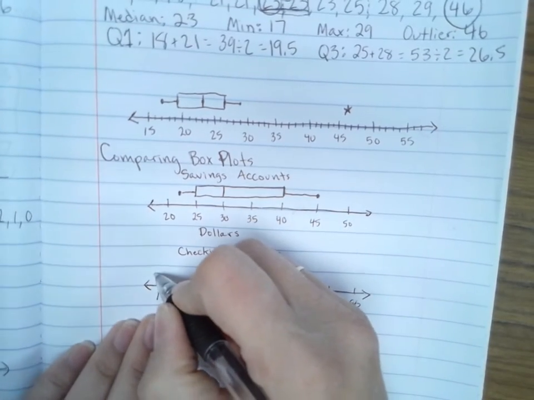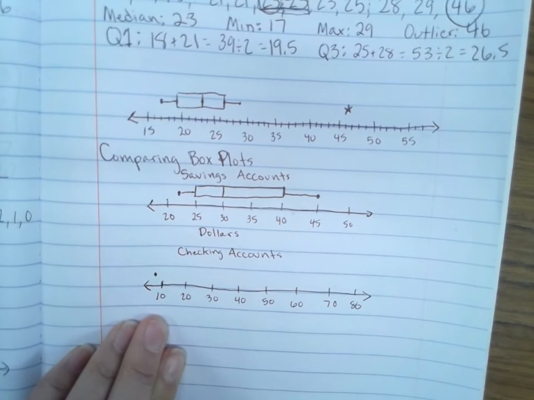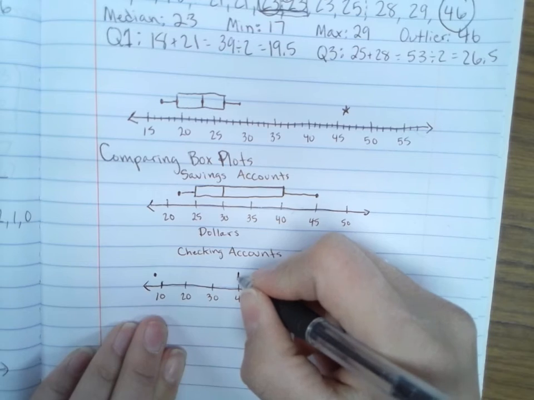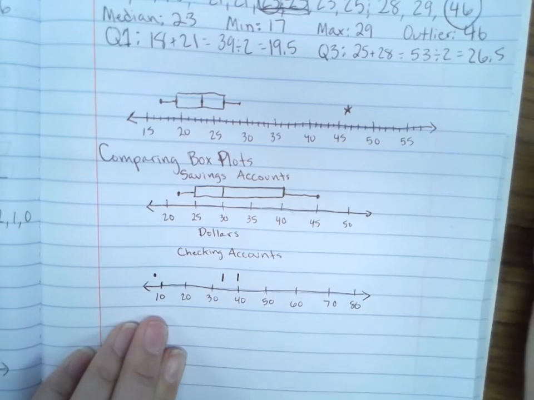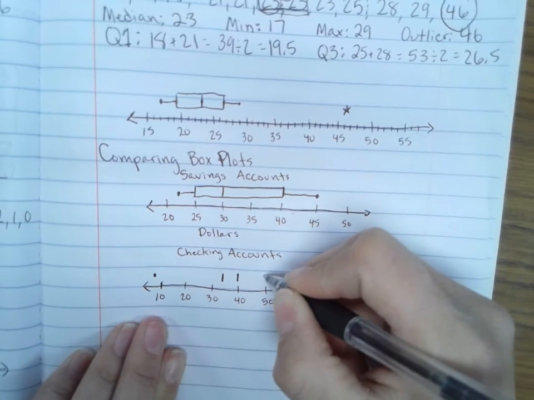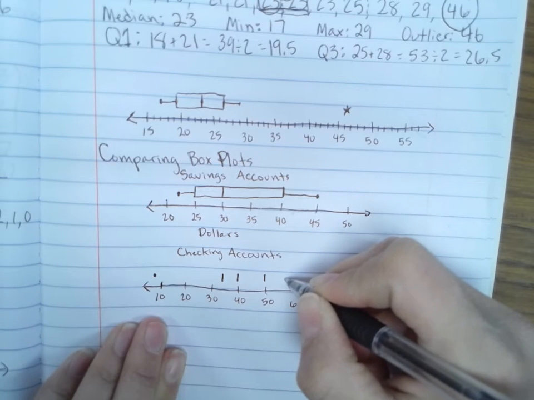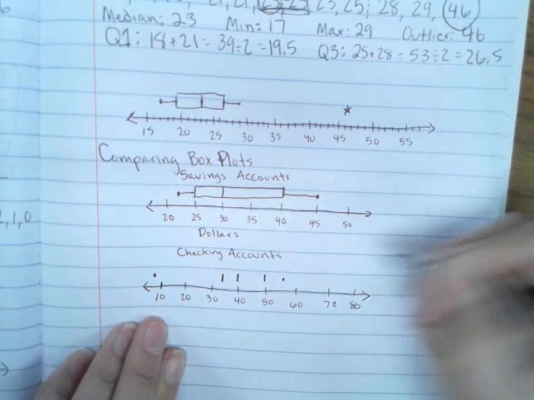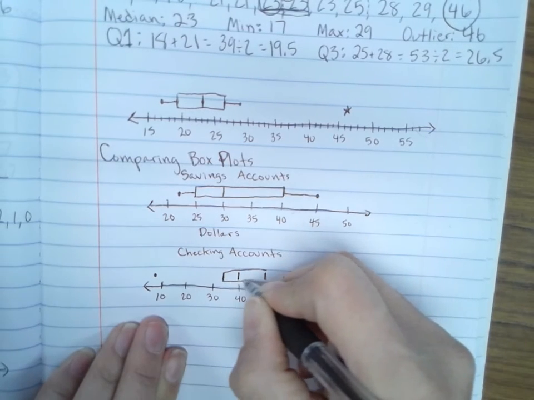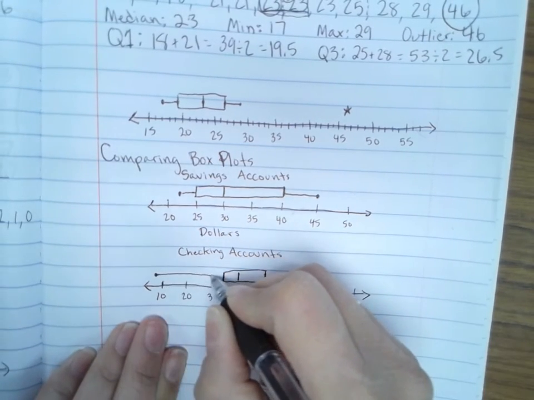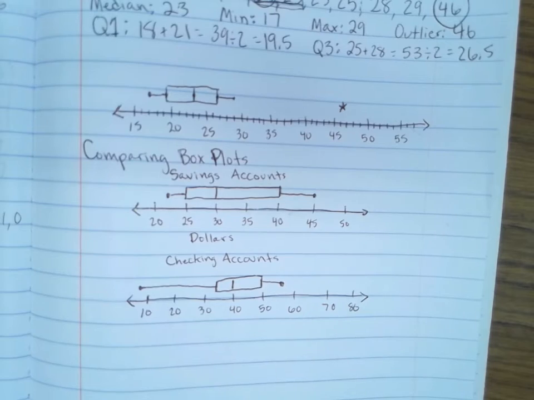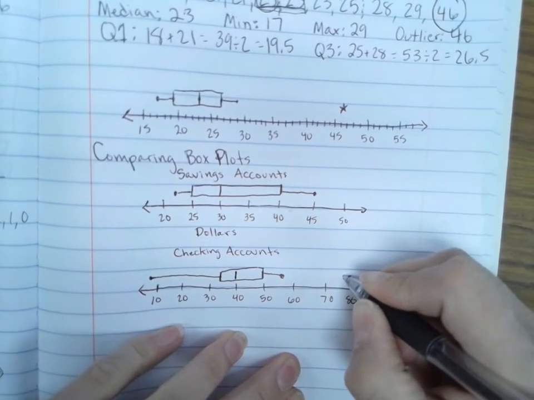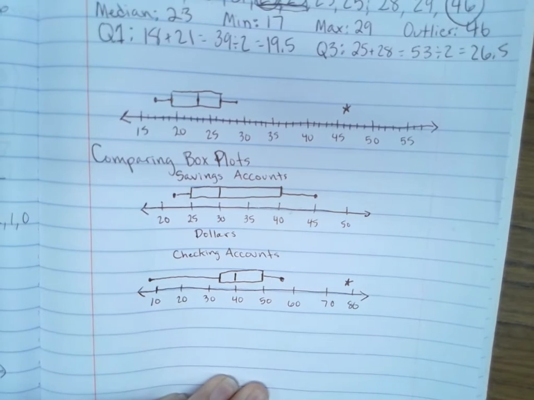Okay, checking accounts. I want you to put a dot right here below 10. A line up here at 40. A line about 35. A line about 50. And a dot at 55. And then I want a star up here just before 80, showing that there's quite a span there.